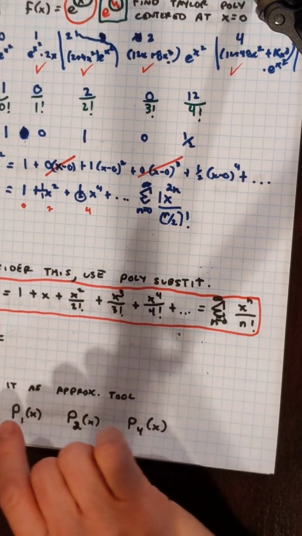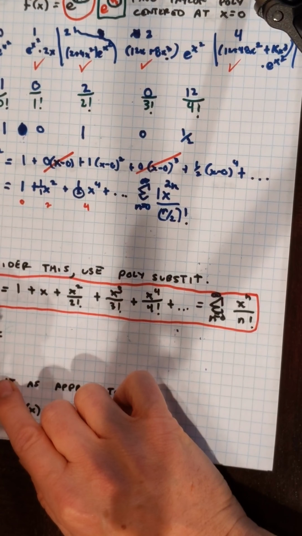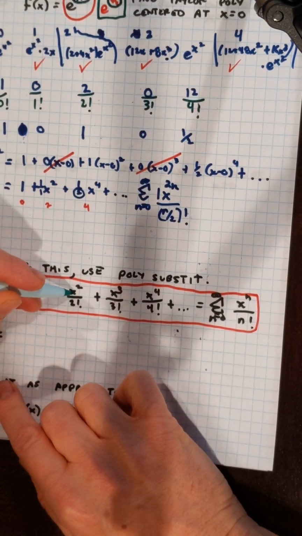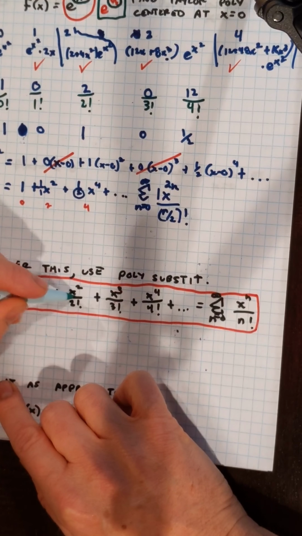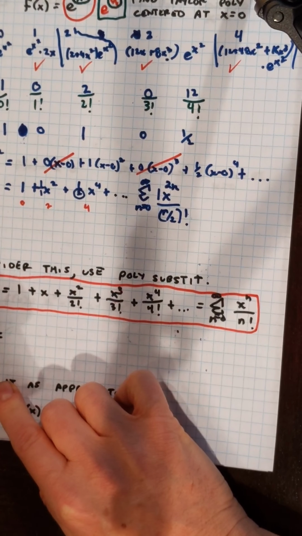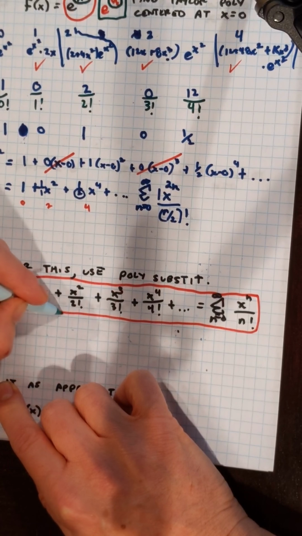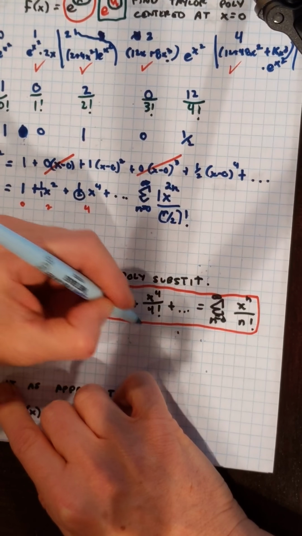Which essentially means all I have to do is plug in x squared wherever I have an x. This function had an x in it. That's a simple version. Since this is given to be a polynomial, all I have to do is plug it in for x every time.